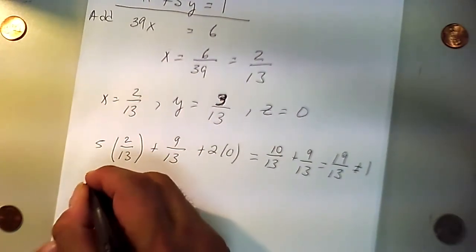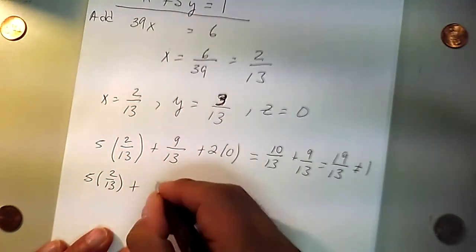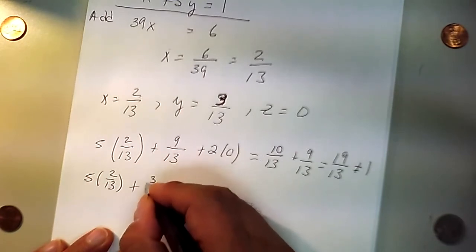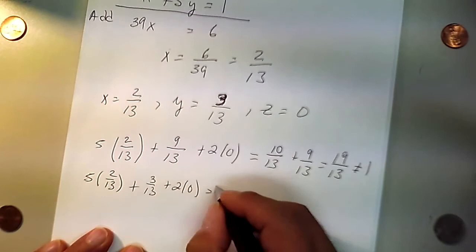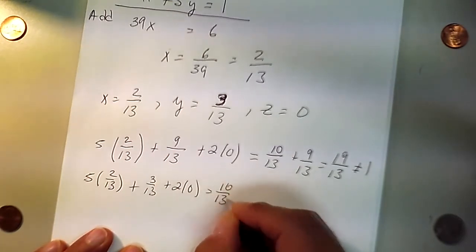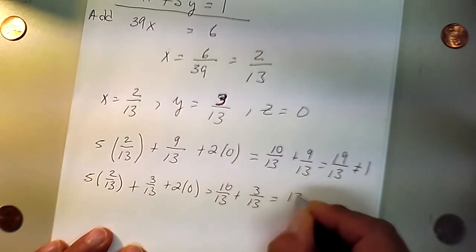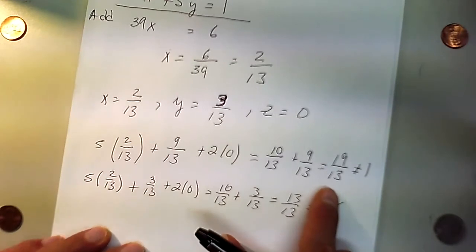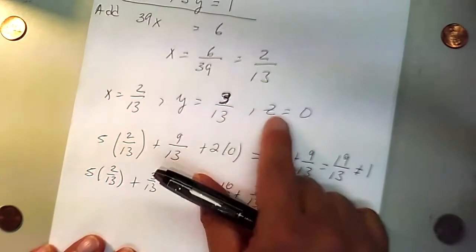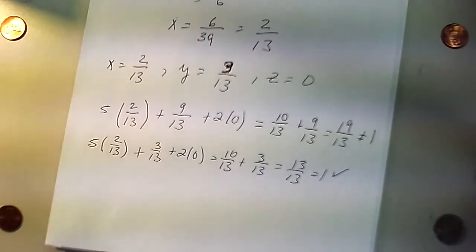Let's do it again. 5 times 2 over 13 plus 3 over 13 plus 2 times 0. Now it is 10 over 13 plus 3 over 13 plus 0, 13 over 13, which is 1. It checks. So plugging those numbers into the first equation works. But don't be happy with that.